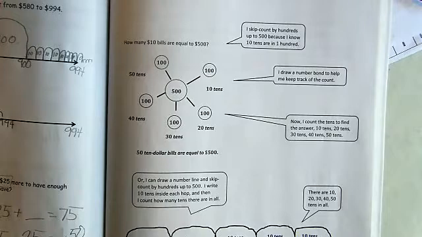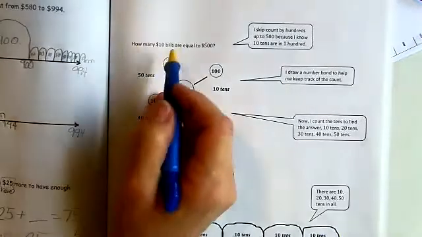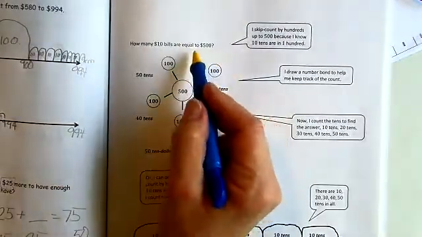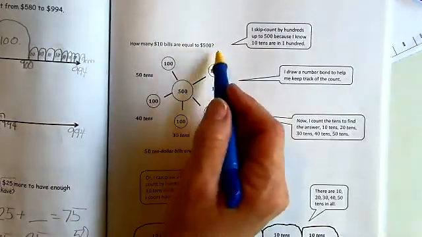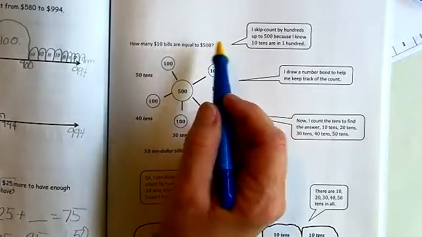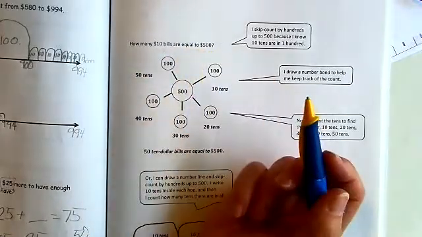Now, today's homework is a little odd. I'm going to just review two ways to answer the question of how many $10 bills are equal to $500. How many $10 are equal to 500?